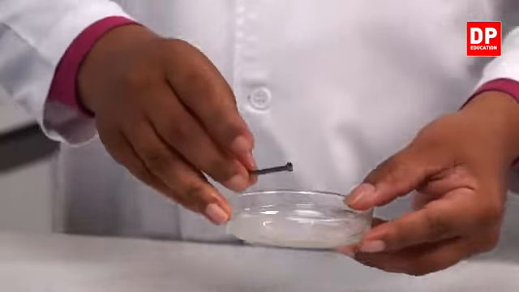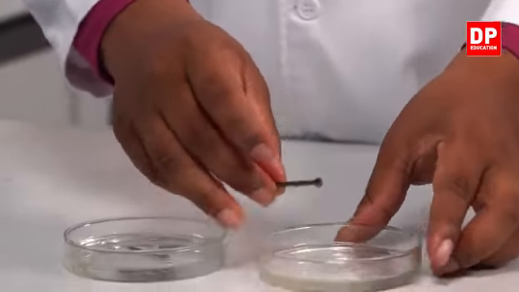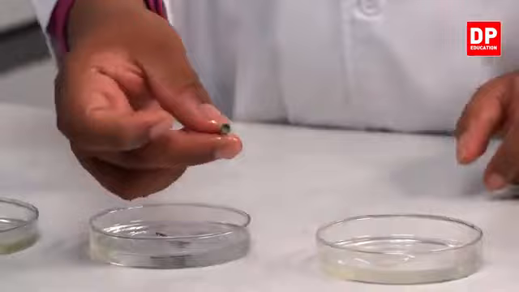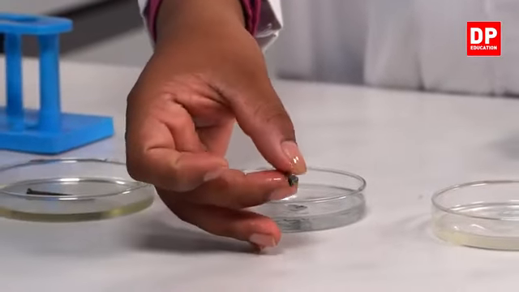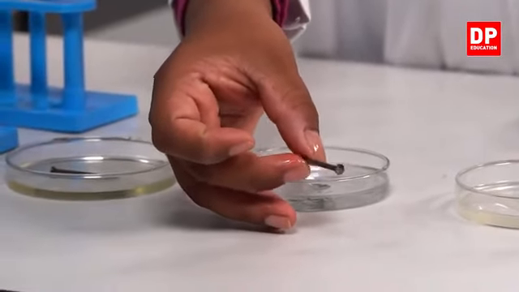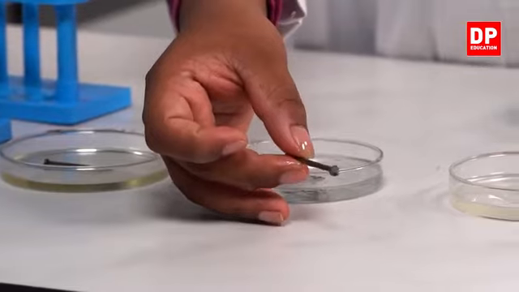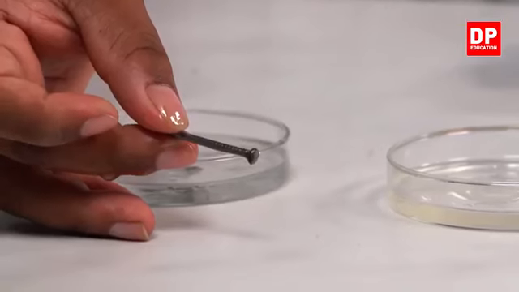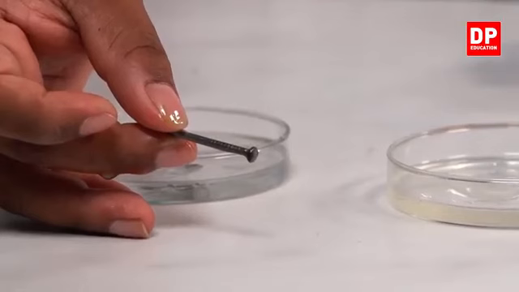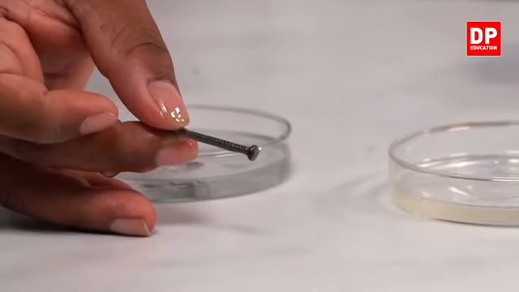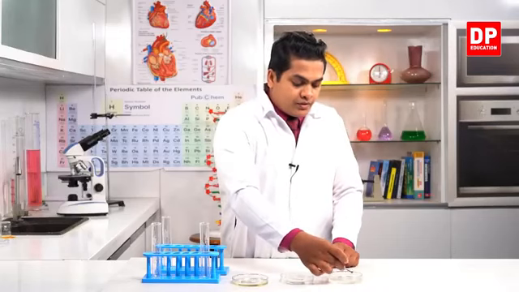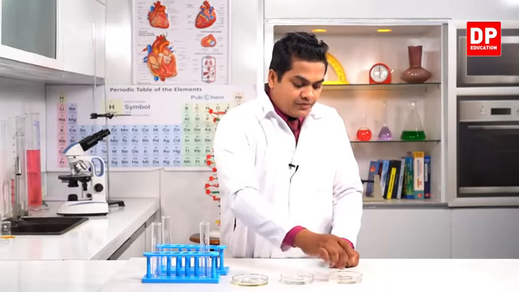So if you check this iron nail, you can see there is no rust at all. There is no rust at all, right? See, there is no rust. Right. So I'm going to keep it over here.